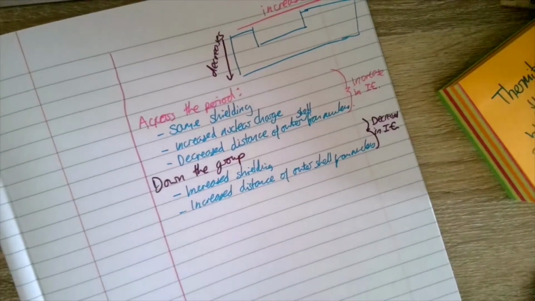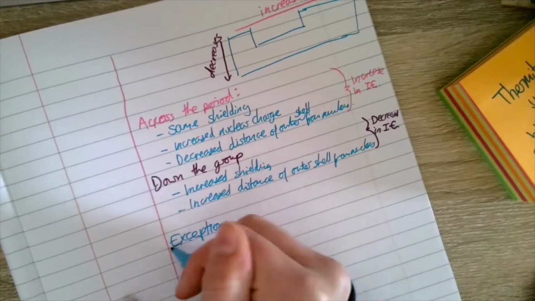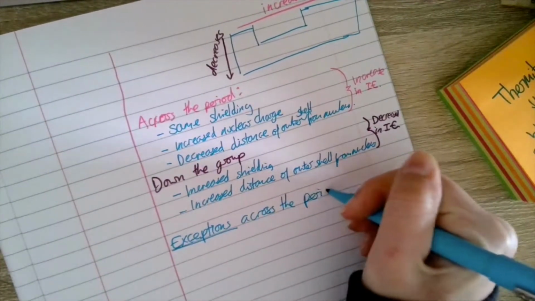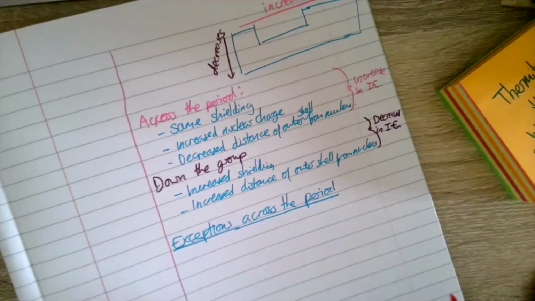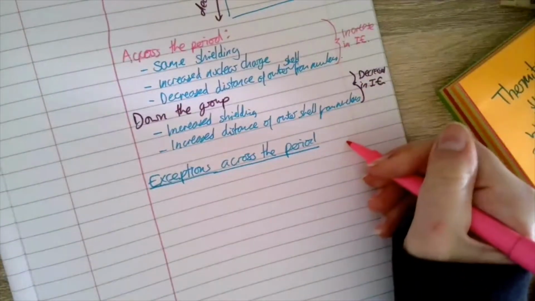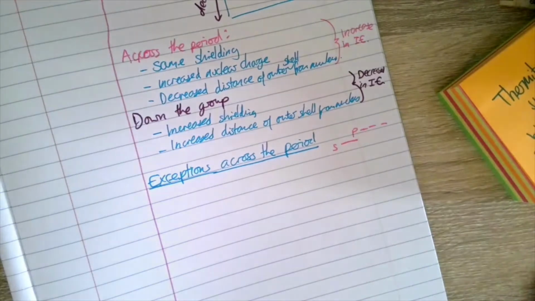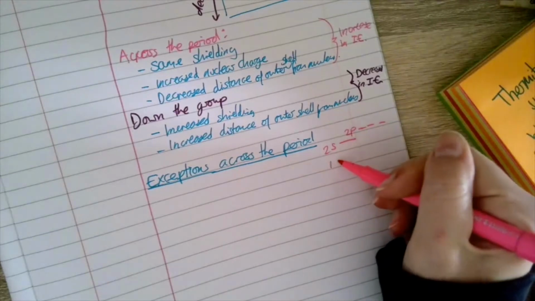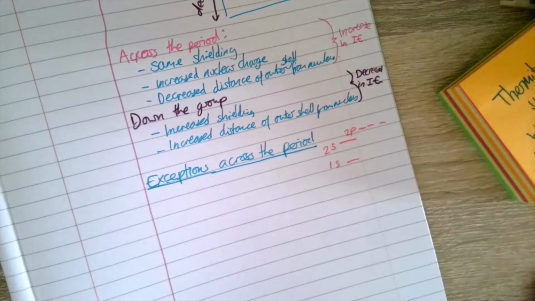So of course there are exceptions to our trend. Exceptions across the period are the ones we need to know about. And in order to do that, we need to start thinking about electron configuration. So remembering our energy levels, we have s and then 3 p orbitals from energy level 2 upwards. So energy level 1 is only s, but energy level 2 has an s orbital and also the 3 p orbitals.